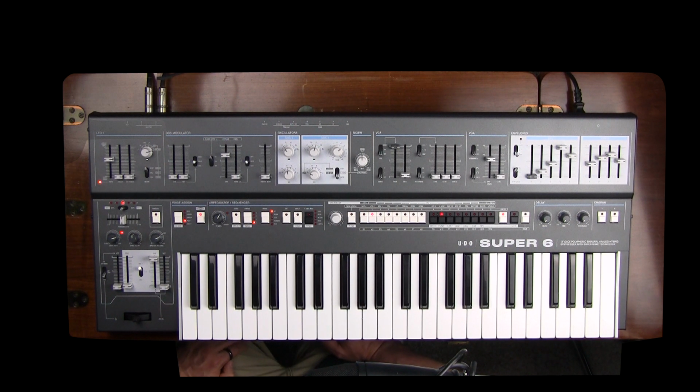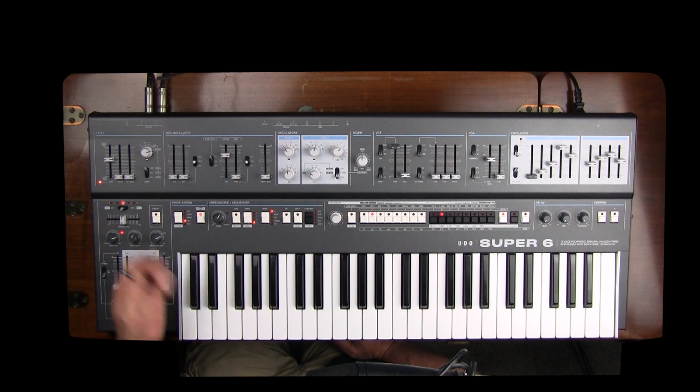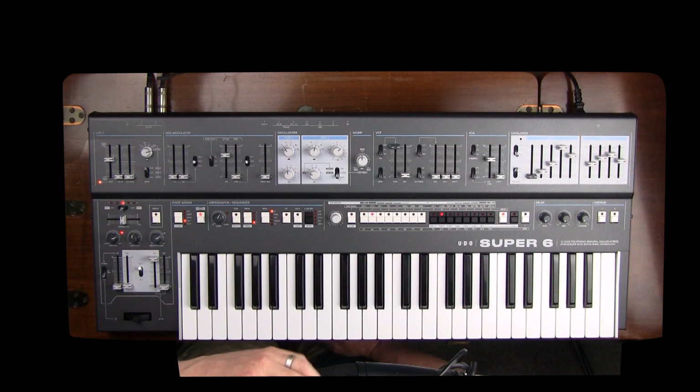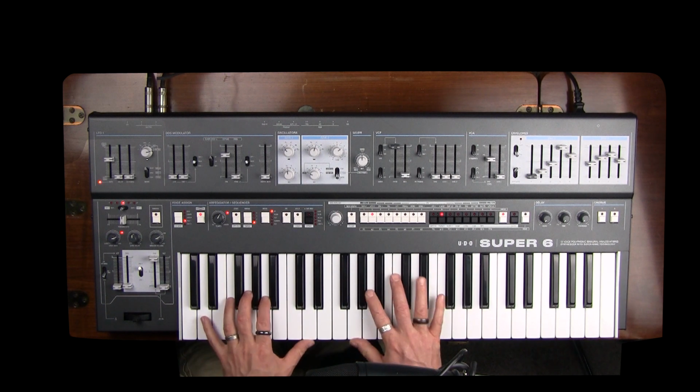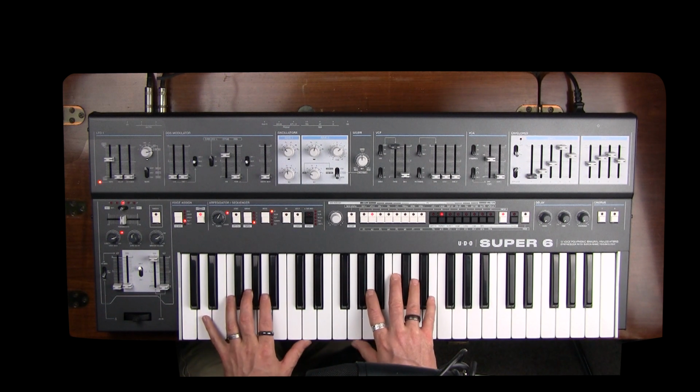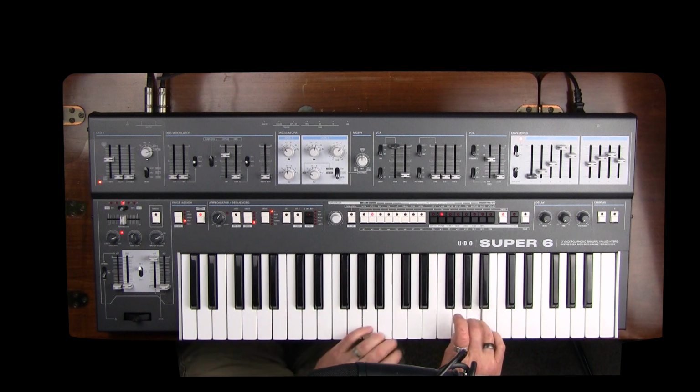So if you lose an LFO in LFO1, you can get one in the envelope section. If you lose an envelope, you can use the envelope that's in LFO1. Everything is double duty on this thing. So yeah, there we are with a 3 oscillator polysynth, the Super 6, made by UDO.